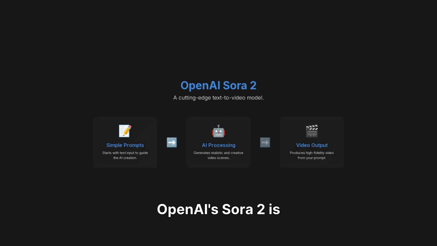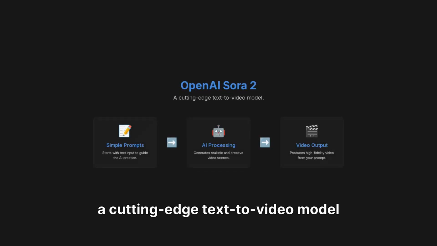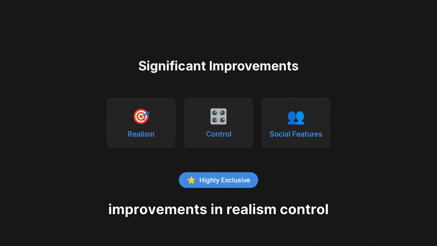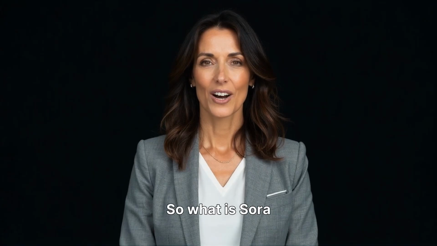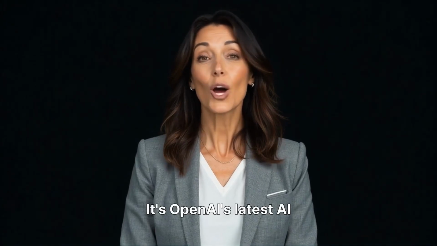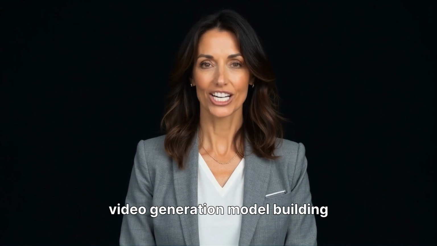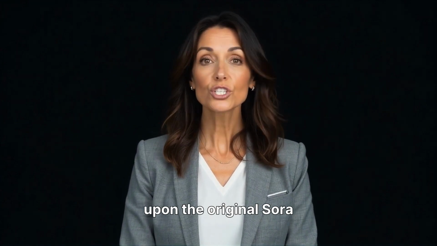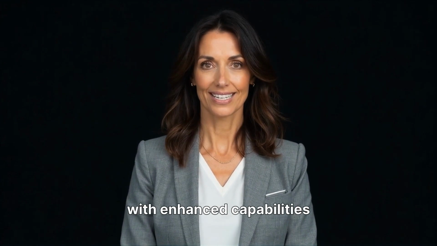OpenAI Sora 2 is a cutting-edge text-to-video model generating realistic and creative videos from simple prompts. This successor boasts significant improvements in realism, control, and social features, making it highly exclusive. So, what is Sora 2? It's OpenAI's latest AI video generation model, building upon the original Sora with enhanced capabilities.